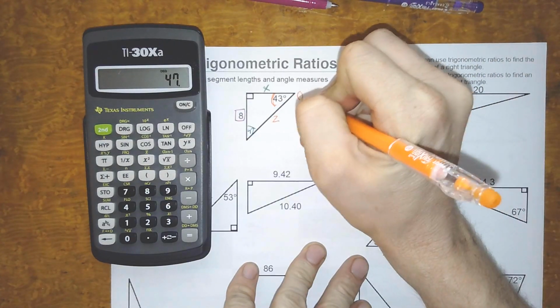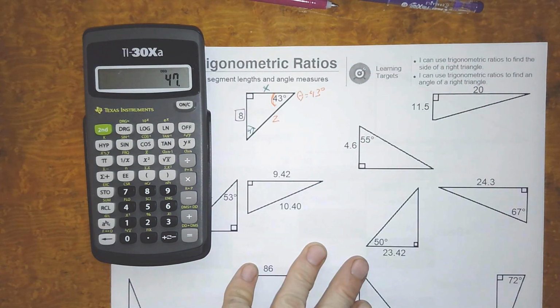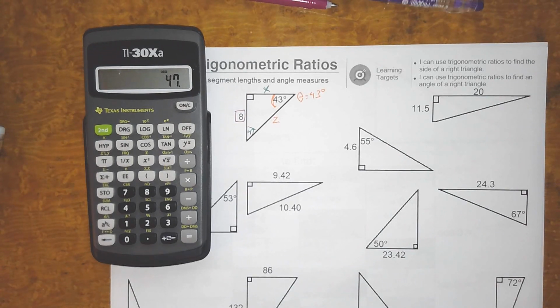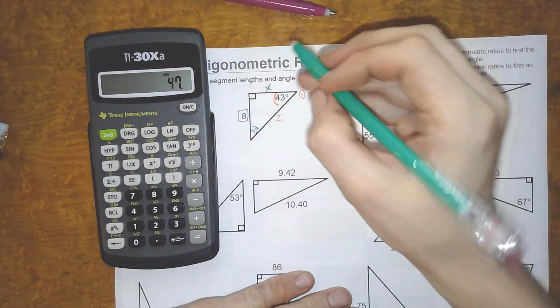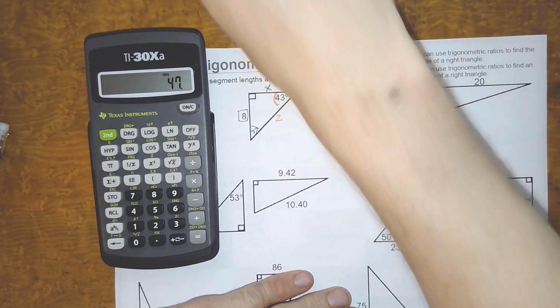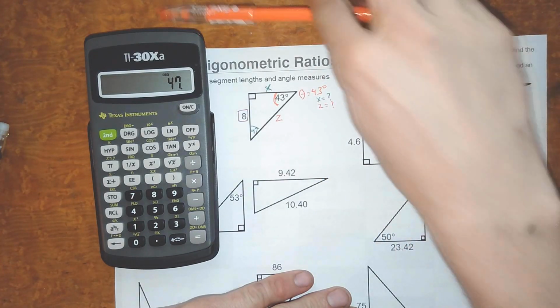Theta equals 43 degrees. I need to figure out x and z. Let's figure out both of those.